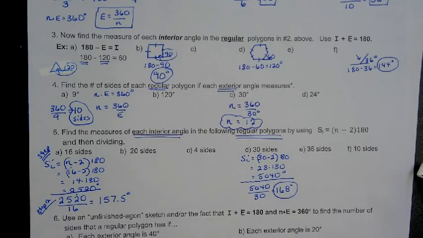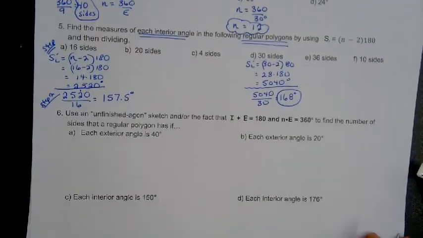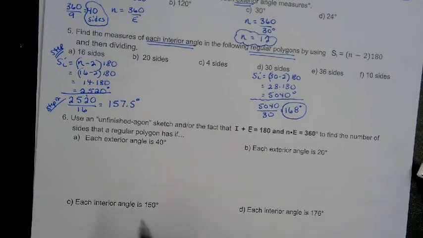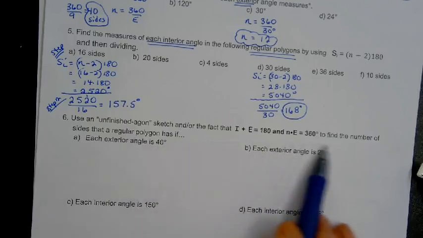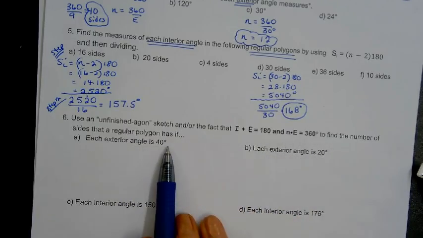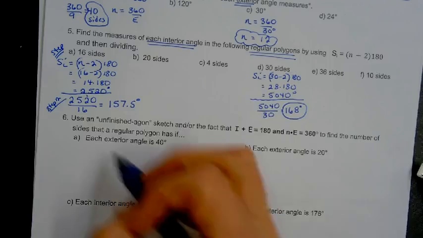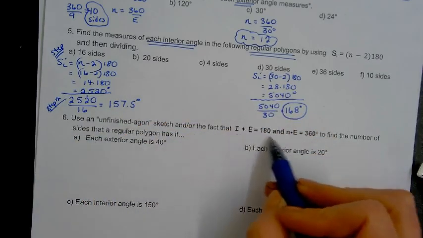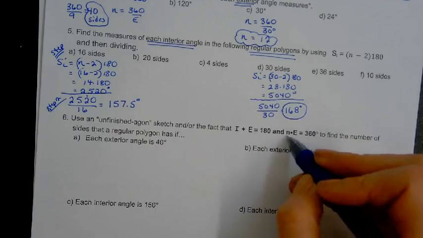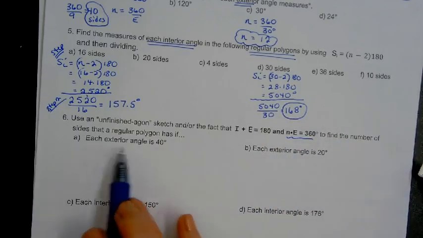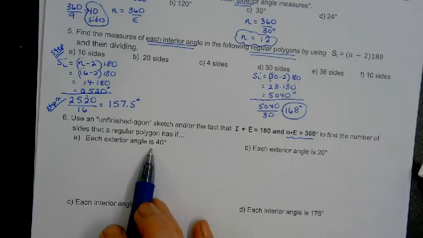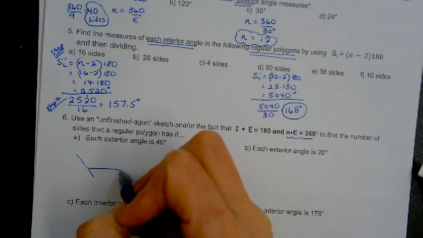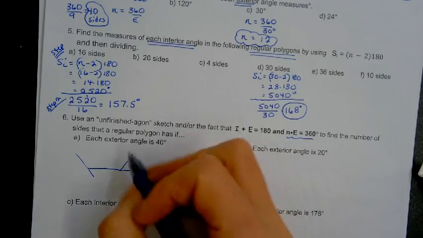Okay. Number 6. I'm going to do A and C, and you're going to do B and D. So use an unfinished gon sketch to find the number of sides that a regular polygon has. We don't have to use it for A and B. We're going to use just this fact. So each exterior angle is 40 degrees. Well, I mean, I could sketch it. Here's my polygon, my unfinished gon, and here's the exterior angle, 40.